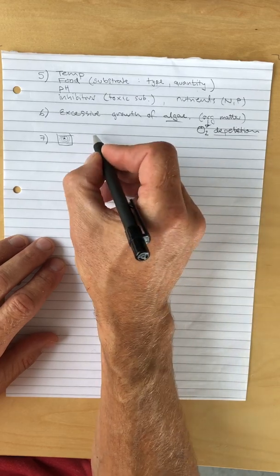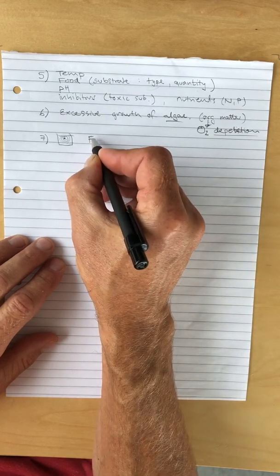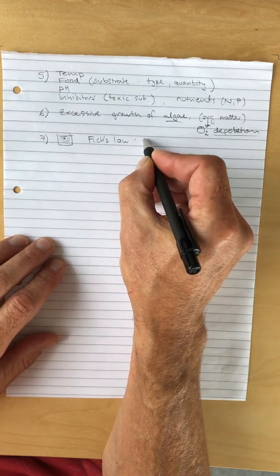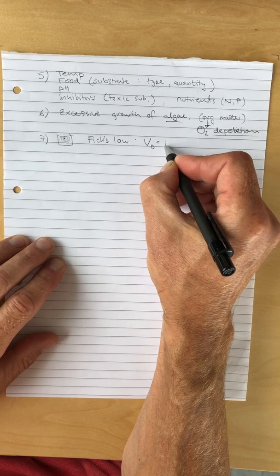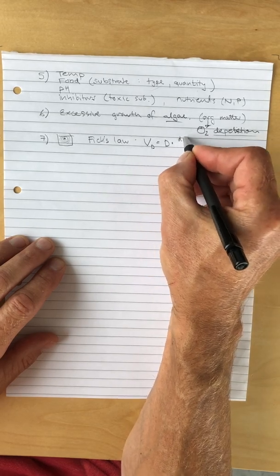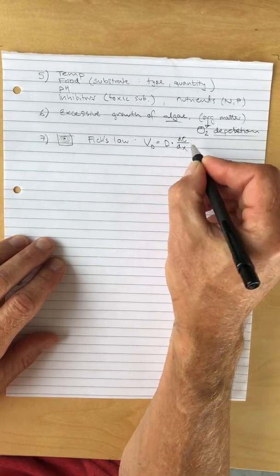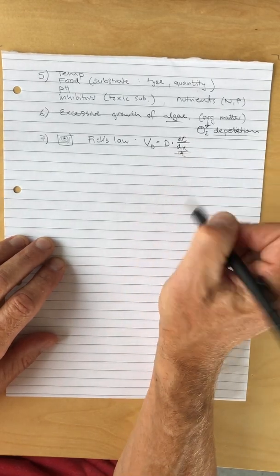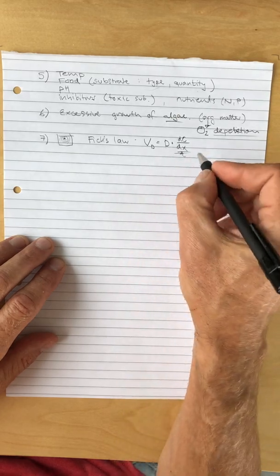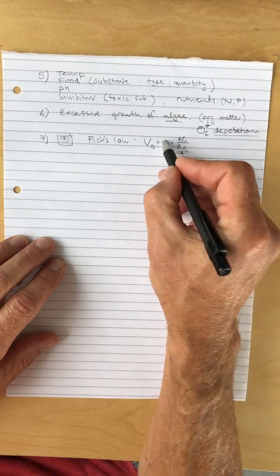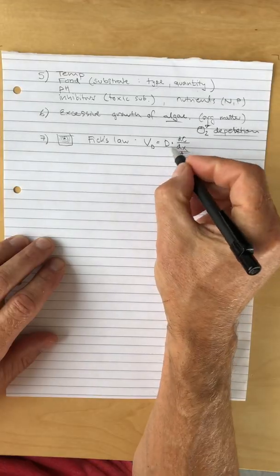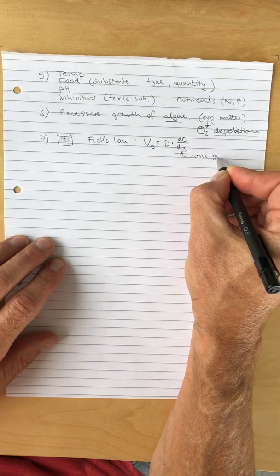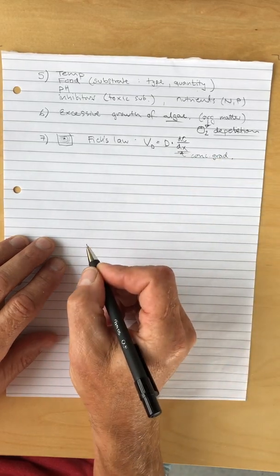And diffusion can be expressed by Fick's law, saying that the diffusive velocity equals a diffusion constant times a concentration gradient. So it's really the concentration gradient, the differences in concentration, that drives the transport, and the velocity is also depending on a substance-specific and solute-specific diffusion coefficient, but the concentration gradient is the driving force here.